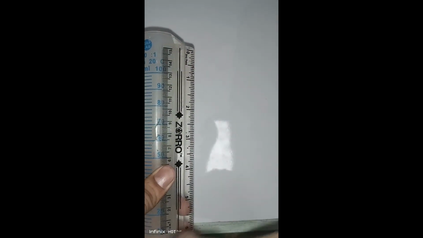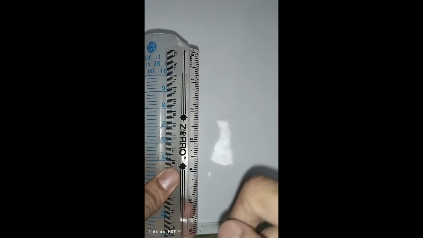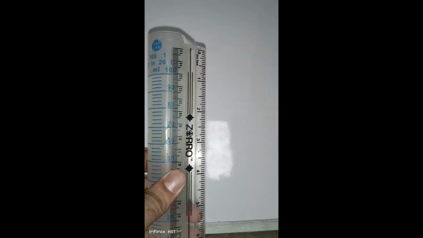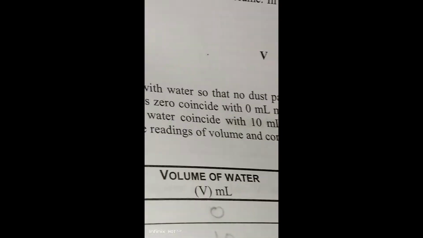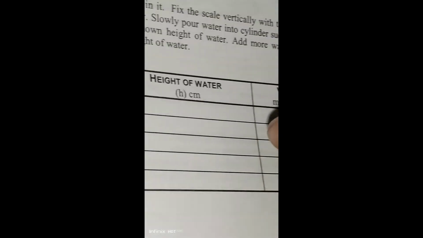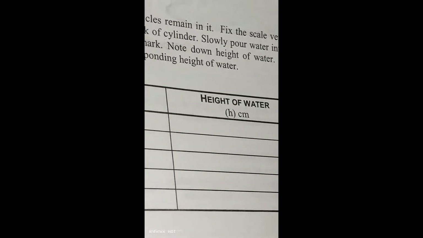I hope you understand my point. So your first reading means the volume of water is 0, and the height will be 0.